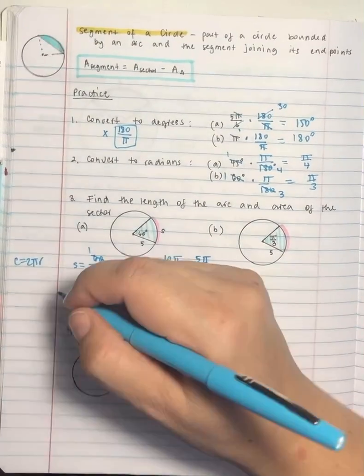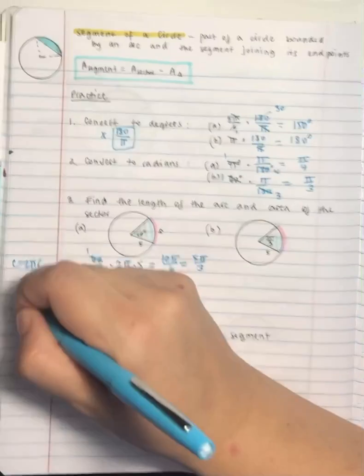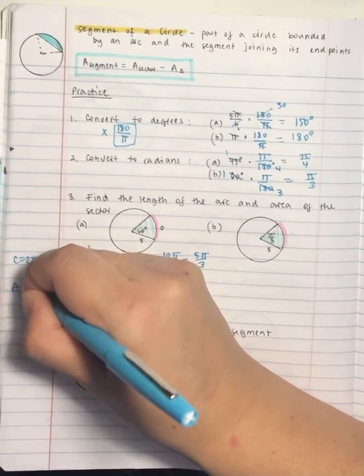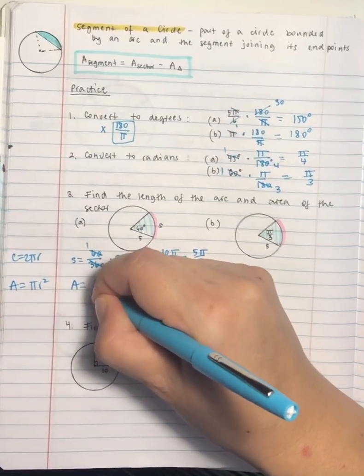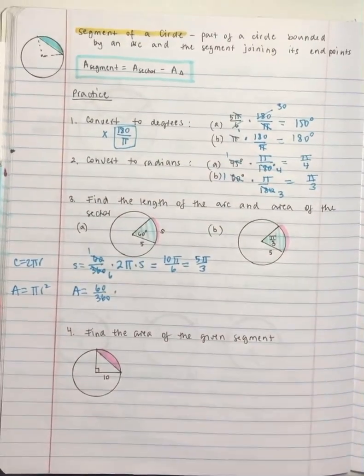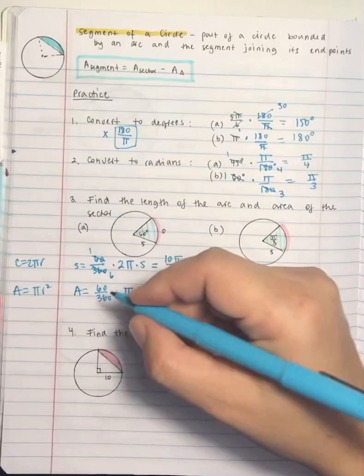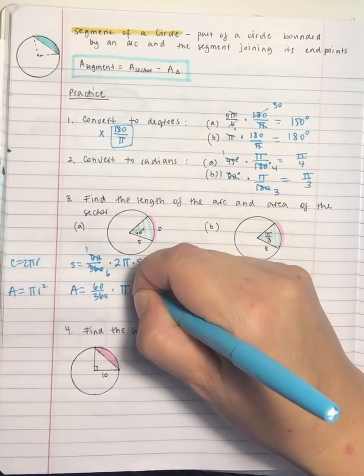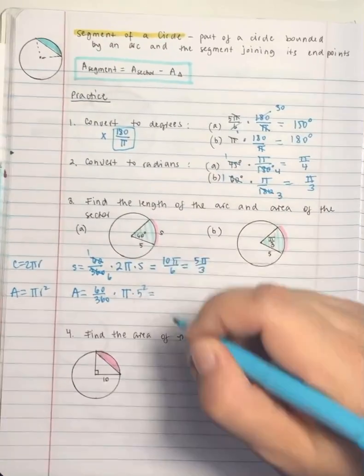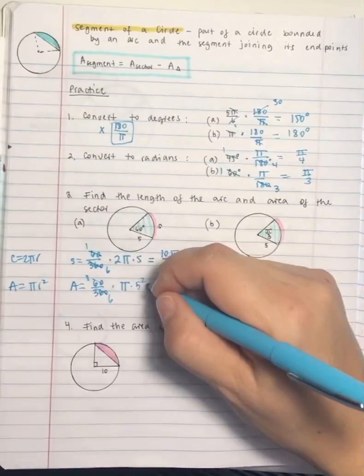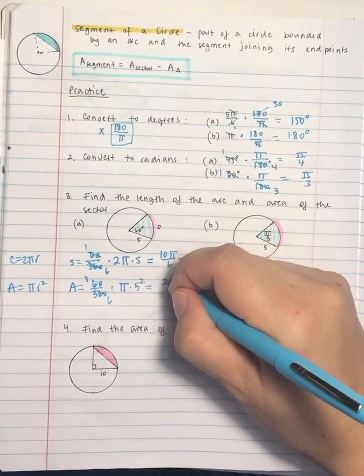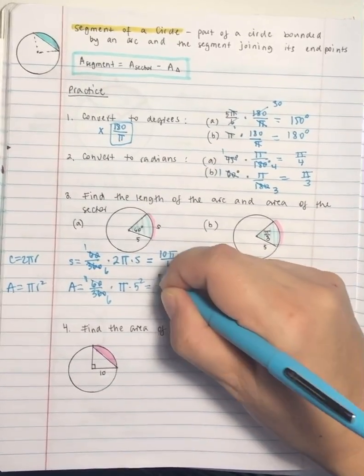To find the area, remember, area of a circle is pi r squared. We're going to use the same exact fraction, 60 over 360, multiplied by the area of a circle, which is pi times radius squared. In our case, that's 5 squared. Again, we have 1 and 6. 5 squared is 25, so 25 pi over 6.